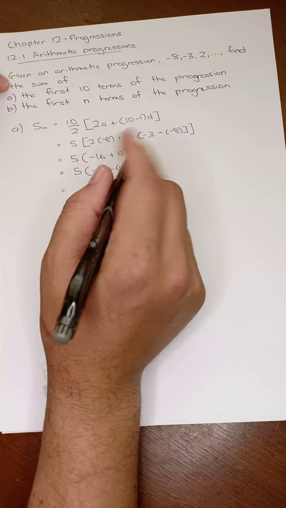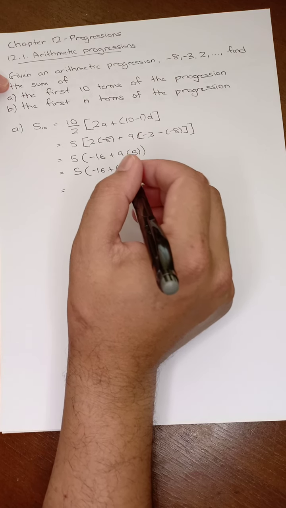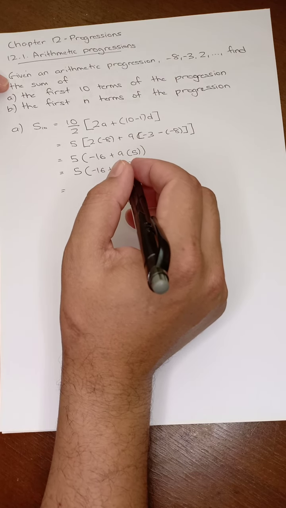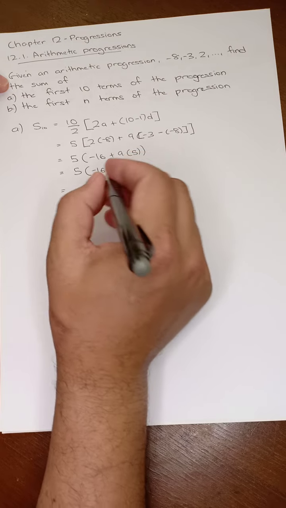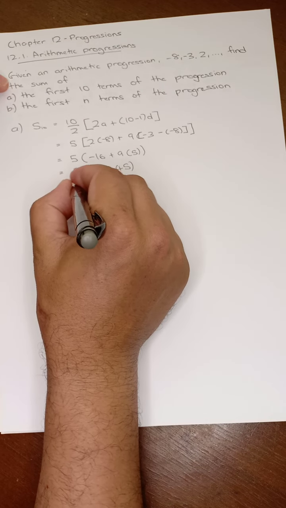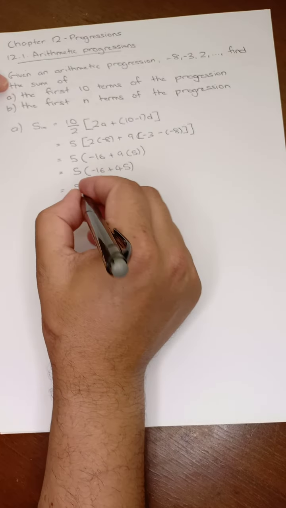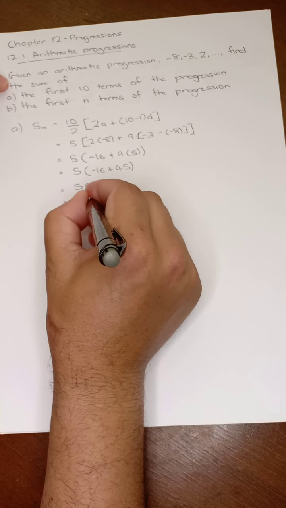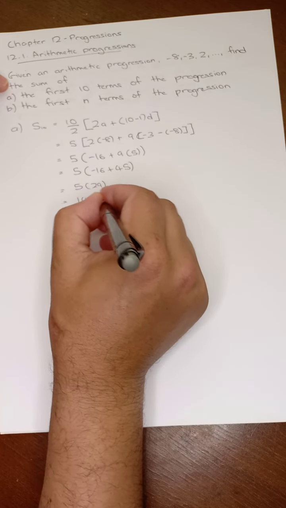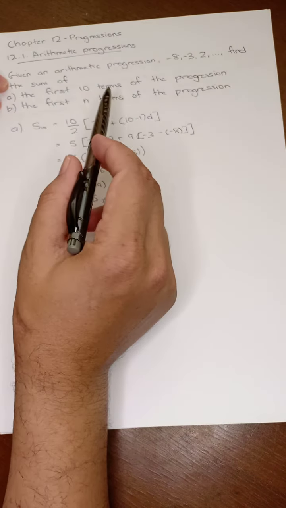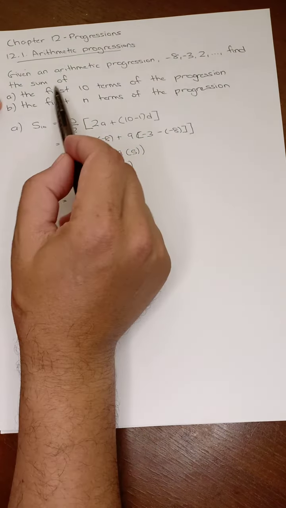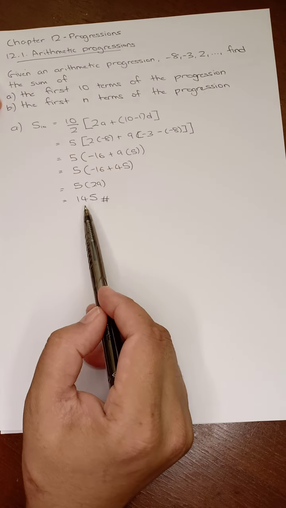So -16 plus 45 becomes 29. So 5 and 29, we get 145. So the sum of the first 10 terms is 145.